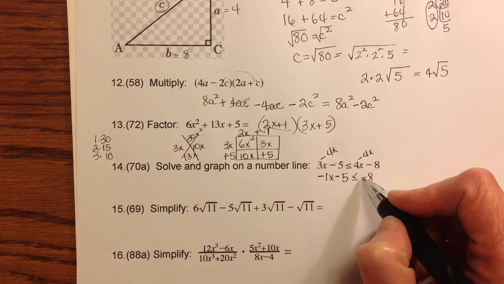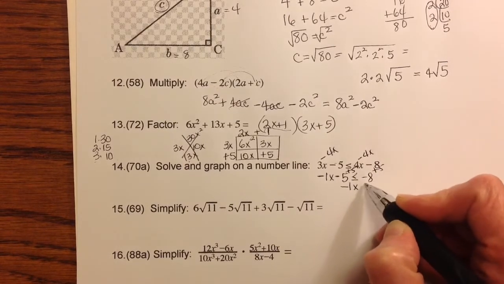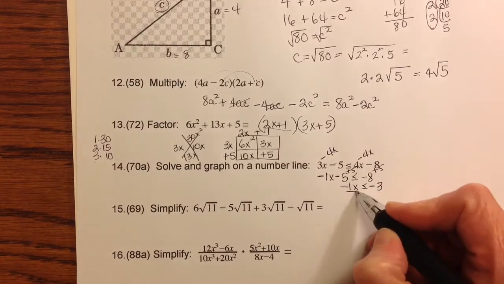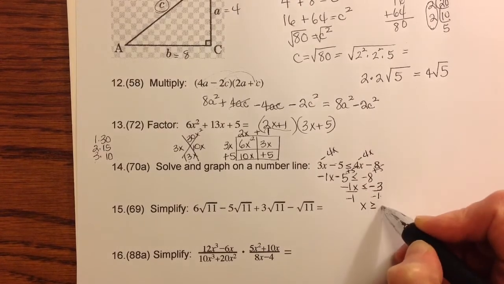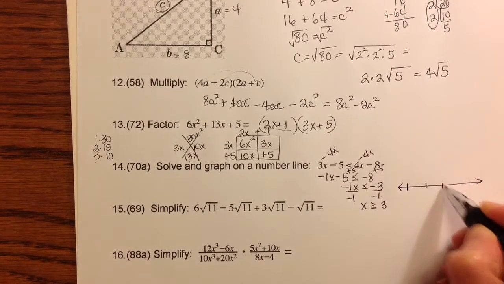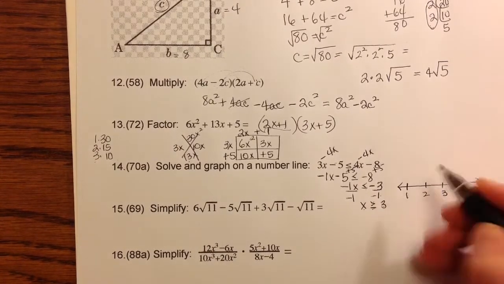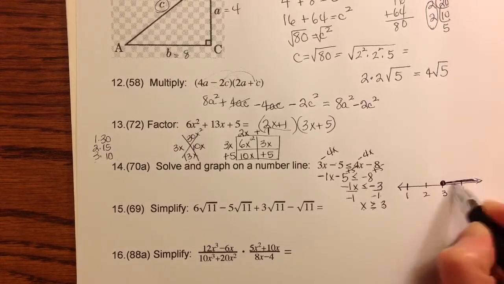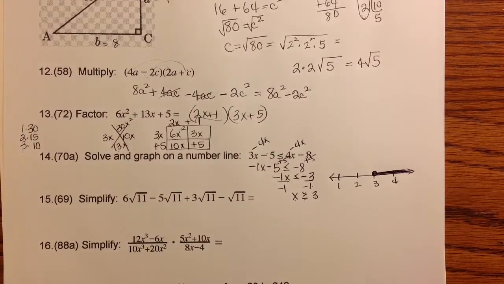Subtracting will never change the inequality. Now let's add 5. And we get negative 1x is less than or equal to negative 3. Adding never affects it. But when we divide by the negative 1, we'll get x is greater than or equal to positive 3. I'm going to do 1, 2, 3, 4. Well, when you put 3 in, 3 is equal to 3, so 3 is true. And then numbers bigger than 3 are going to be to the right. Oh, sorry. There you go.